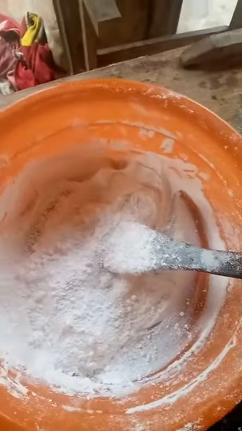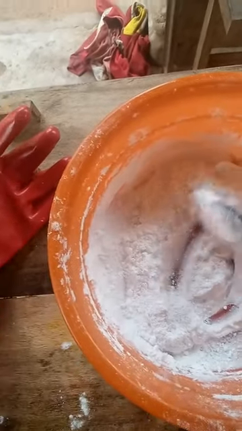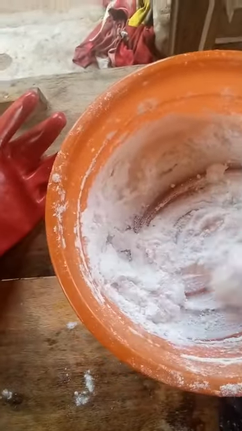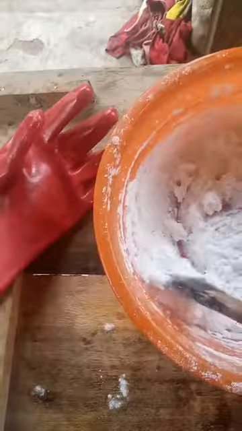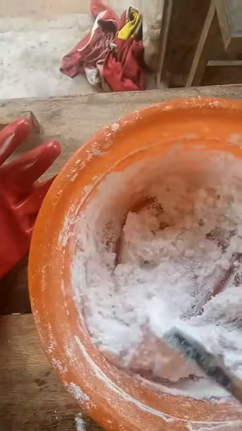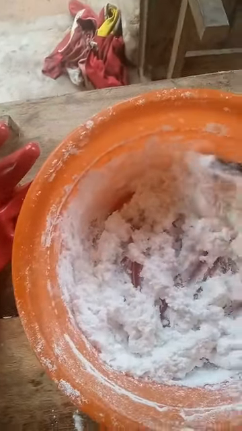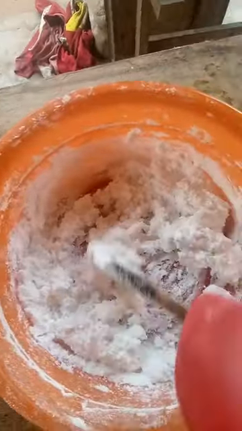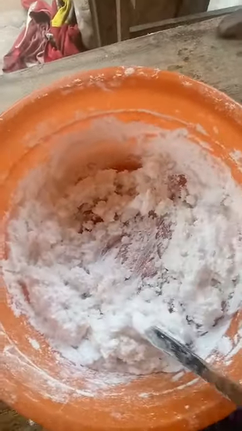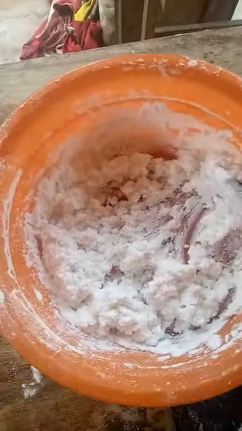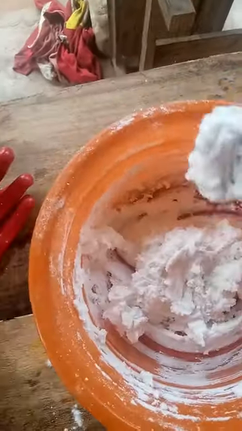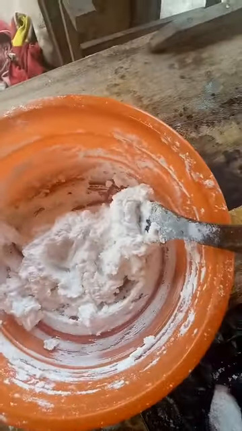After adding, you stir as usual. Make sure you stir well, about 5 minutes. After stirring about 5 minutes, you can see the solution.